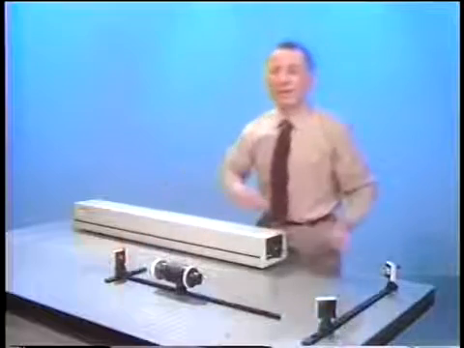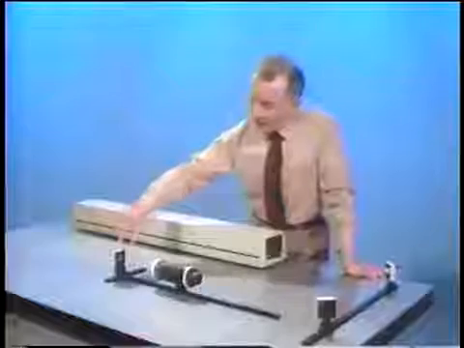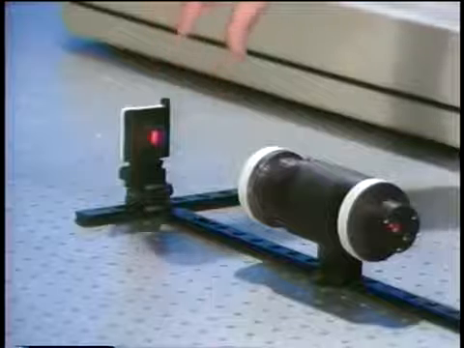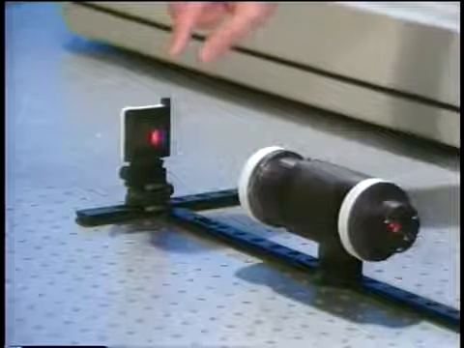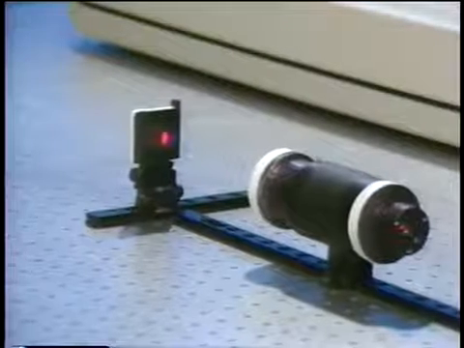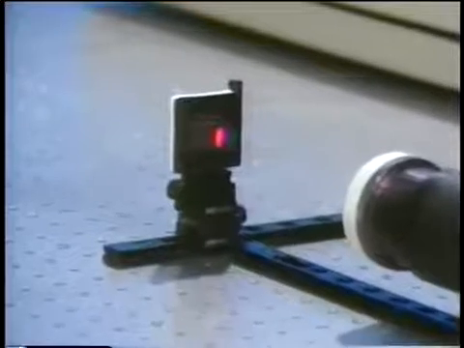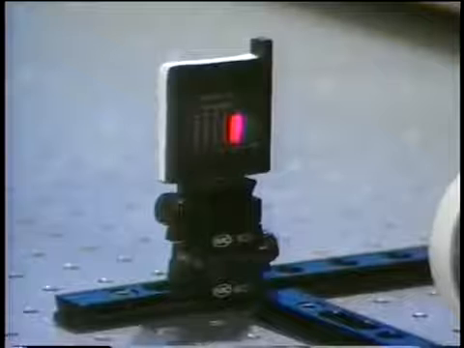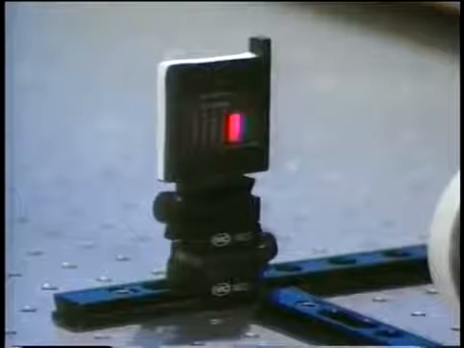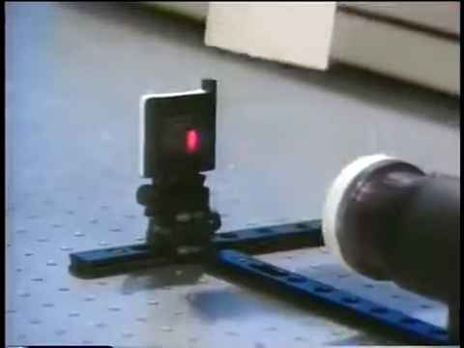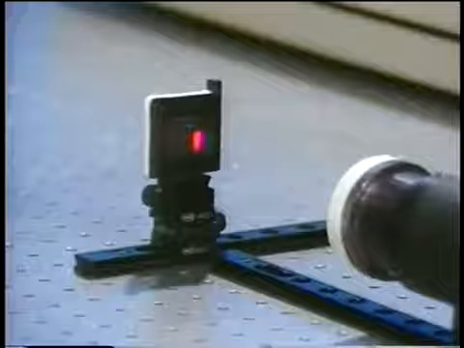Now we're ready to look at two-slit diffraction patterns. What we have here is a slide, and on the slide we have pairs of slits. The individual width of each slit is 100 microns, and the spacing between slits varies anywhere from 150 microns to 2 millimeters. The only thing we've added to the previous setup is this lens in order to expand the beam so that we can cover both slits.